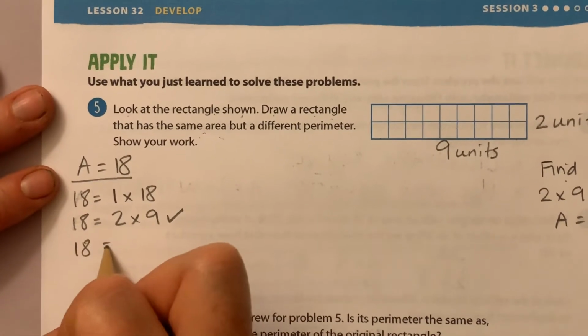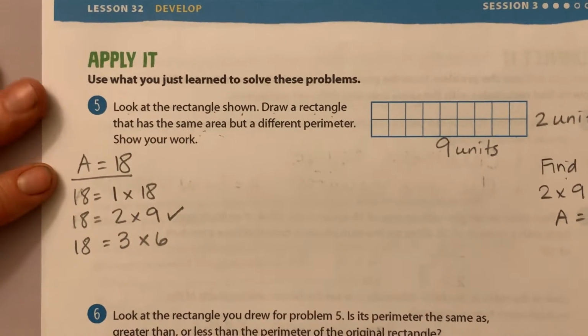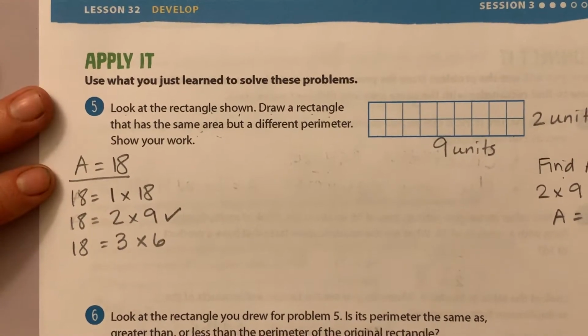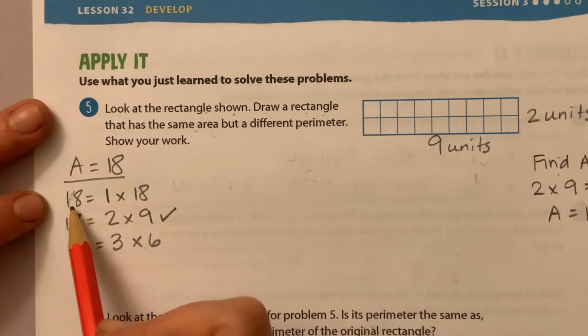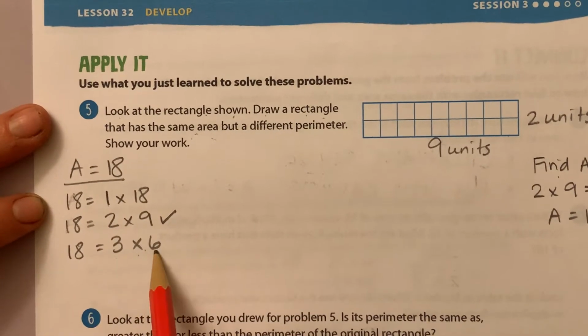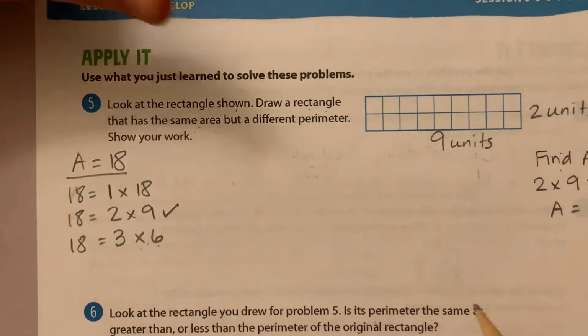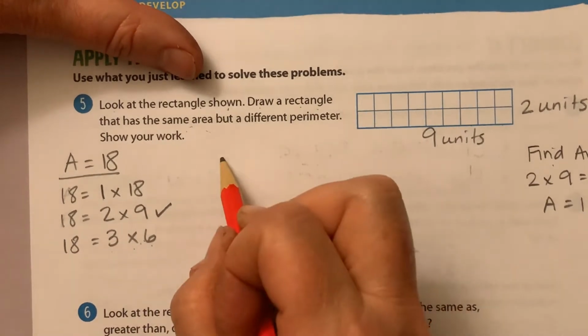We could also make an 18 by going 3 times 6. Are there any others? Nope, there's no others. Okay, so now we can make another rectangle that has either 1 times 18 or 3 times 6. Which one do you want to make? I think I'm going to make the 3 by 6. So I'm going to go ahead and sketch it.